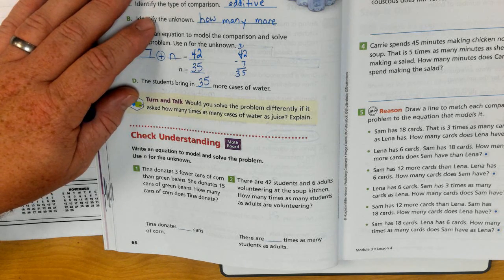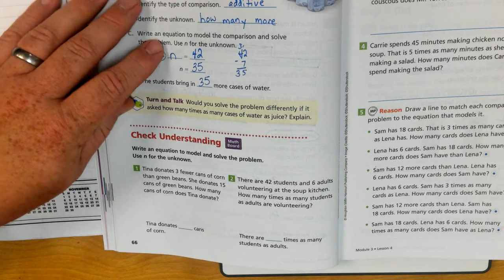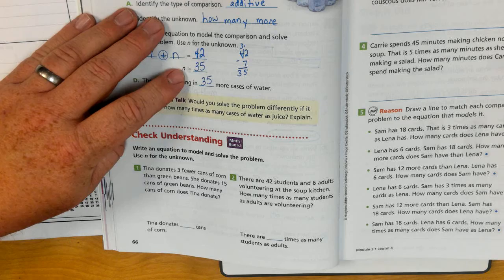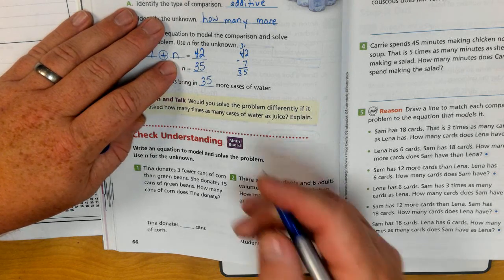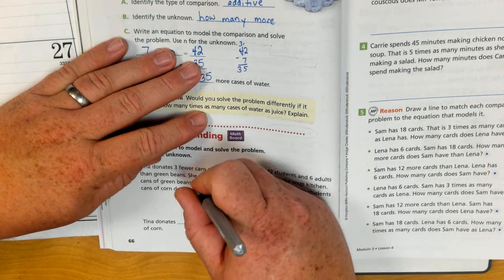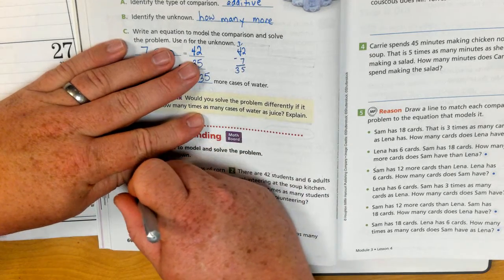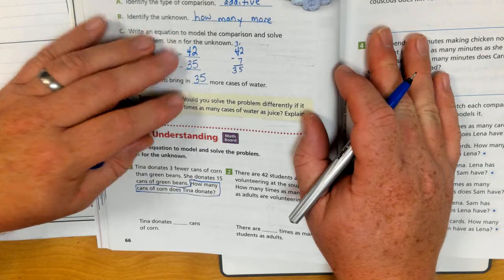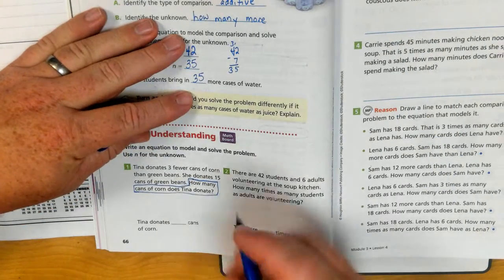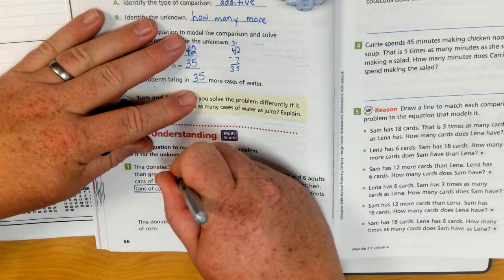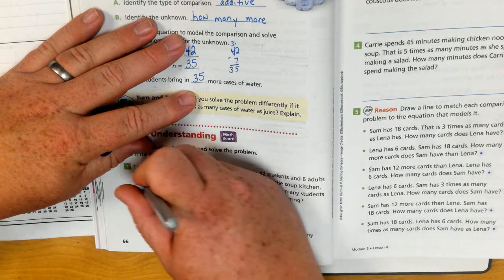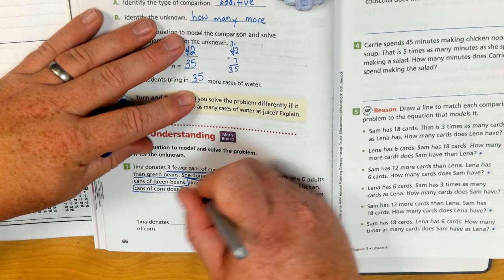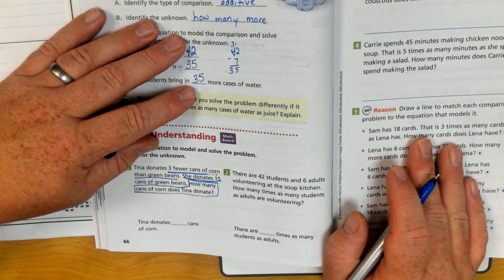Tina donates 3 fewer cans of corn than green beans. She donates 15 cans of green beans. How many cans of corn does Tina donate? Okay. I'm starting with the unknown. I want to try to figure out how many cans of corn does Tina donate. The information from the problem says that she donates 3 fewer cans of corn than green beans, and she donates 15 cans of green beans.